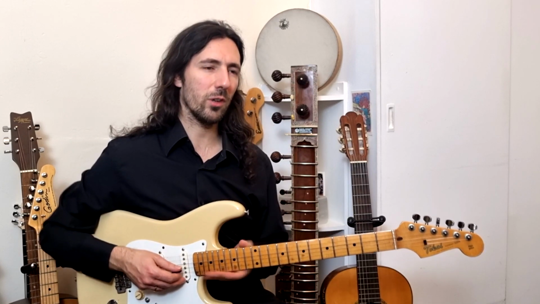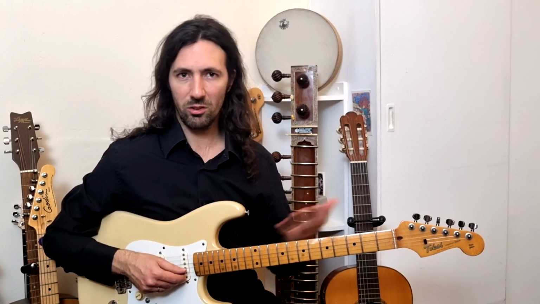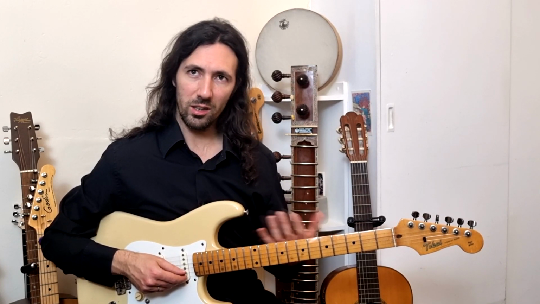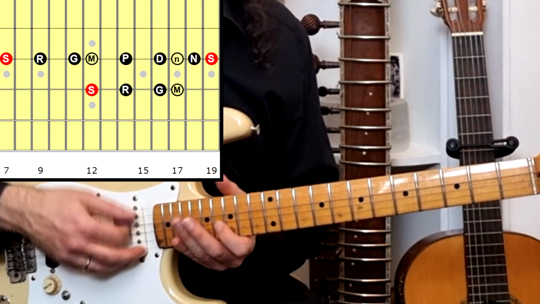I think the most powerful thing about it is that it actually just helps me to remember the feeling of playing the scale, so it just becomes more intelligible to me. I can feel and I can track where I am.